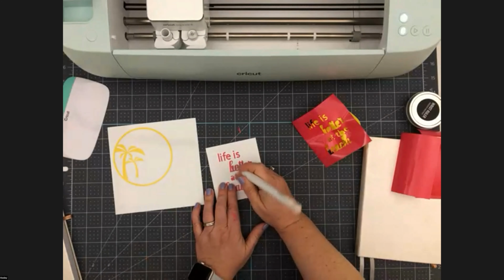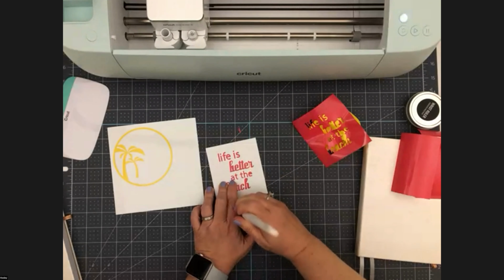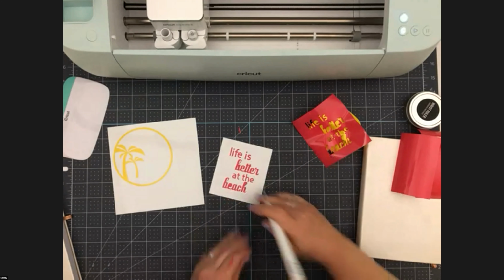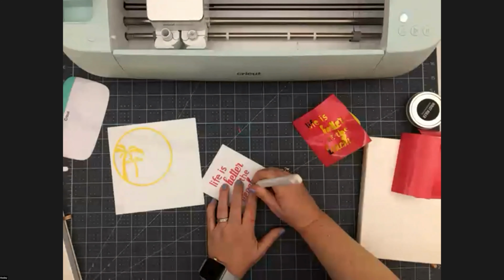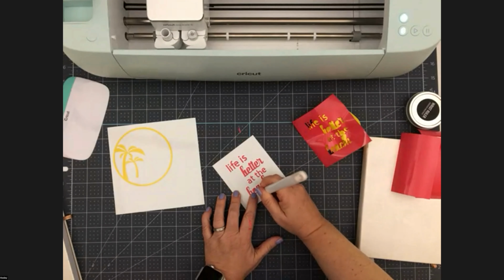That vinyl has a texture to it, so remember to use the stronger grip when you're doing textured vinyl, but your glossy vinyl is just regular old vinyl, so you don't have to worry about using a strong grip on that. You just want the regular grip.